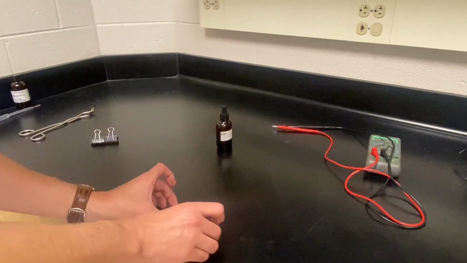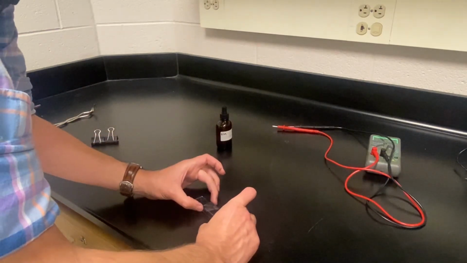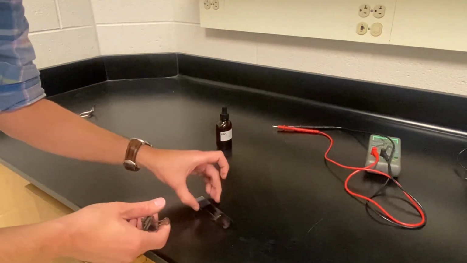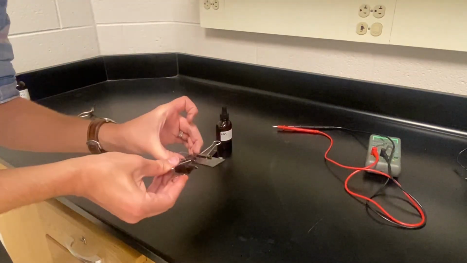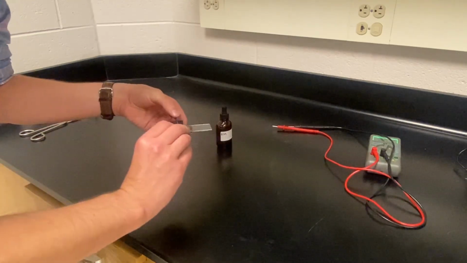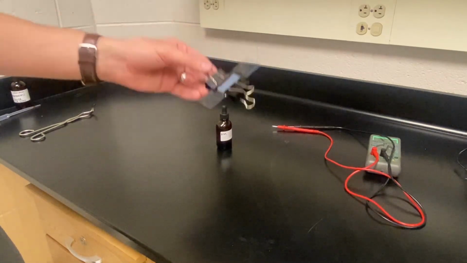So I put just 3 drops of my electrolyte solution on. I sandwich it over the top, and then I clamp it using these little clips. And now I have, hopefully, a working device.